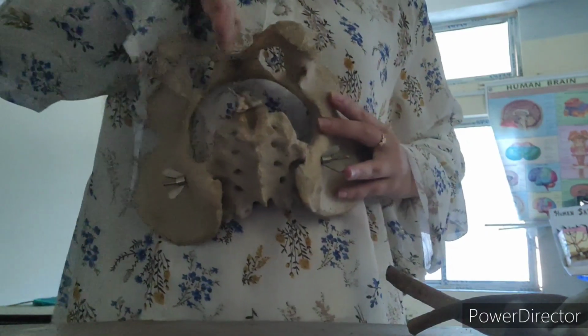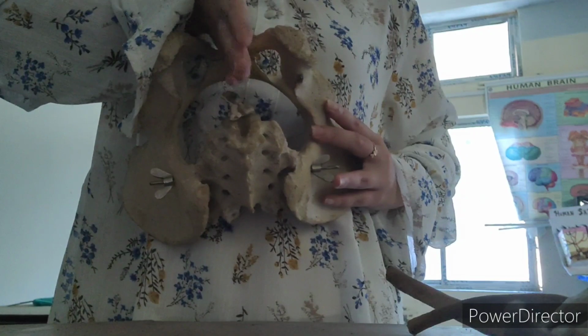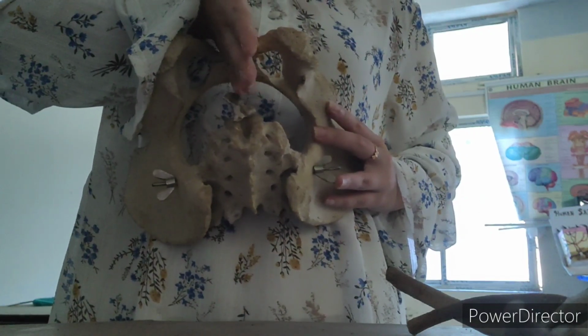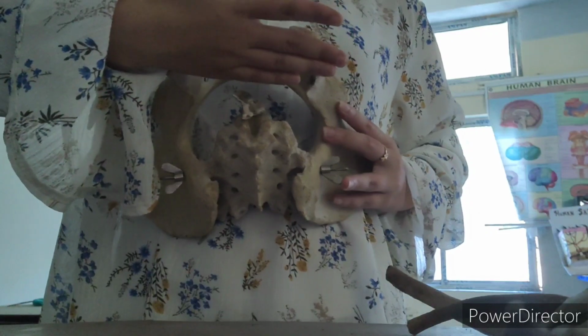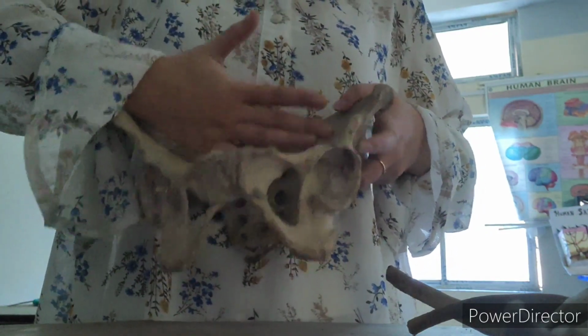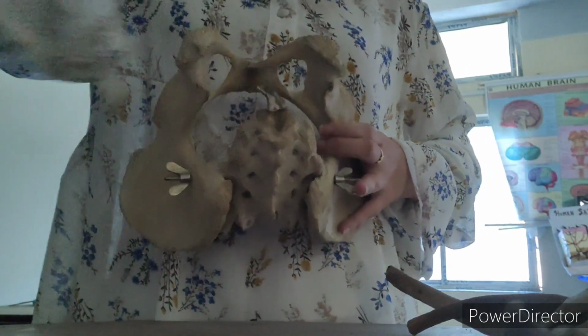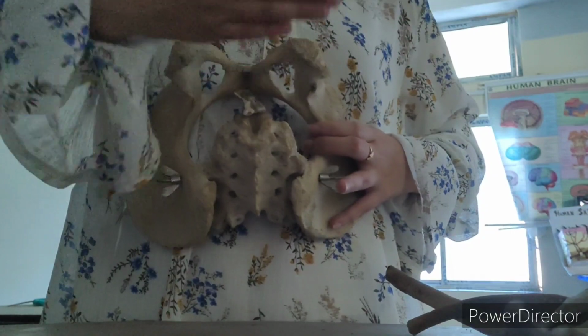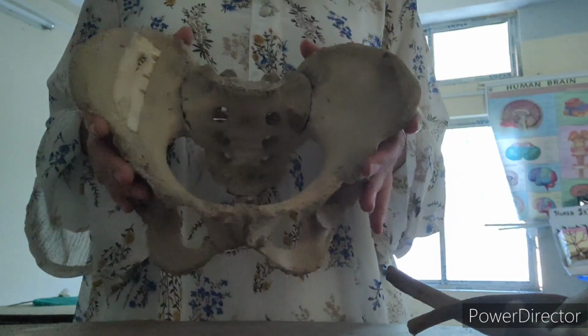Next is the outlet. This is the anterior posterior diameter of the outlet. The anterior posterior diameter here is 13 centimeters and the transverse diameter is 11 centimeters. In the inlet the transverse diameter was 13 centimeters, but here the anterior posterior diameter is 13 centimeters and the transverse diameter is 11 centimeters. This is not the same because your pelvis is not a cylindrical structure.